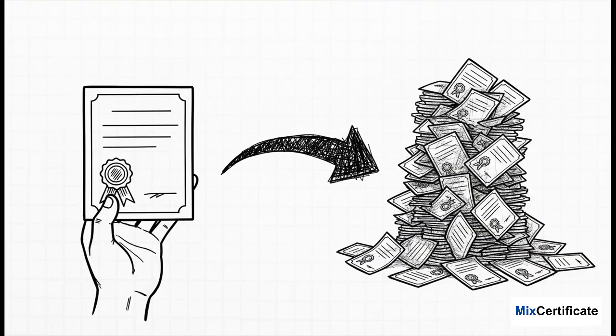And this, right here, is the most crucial point. Look, anyone can design one good-looking certificate. That's the easy part. The real challenge, the real headache, is when you have to create and send out hundreds, maybe even thousands of personalized certificates. That's when a general-purpose tool really starts to show its cracks.